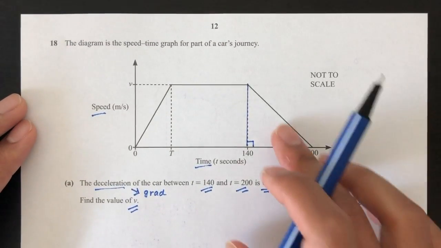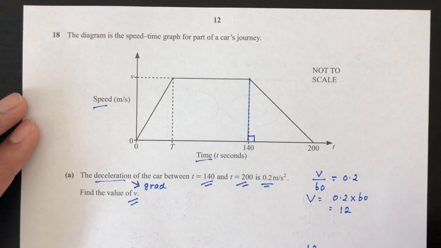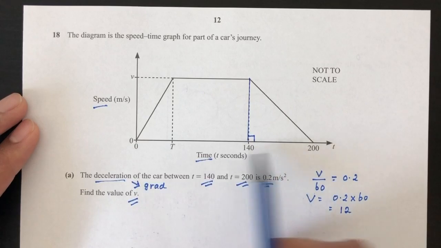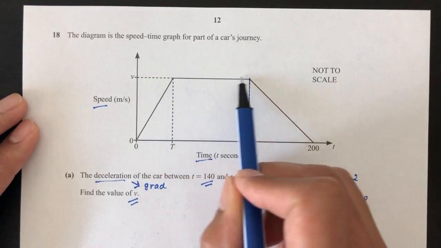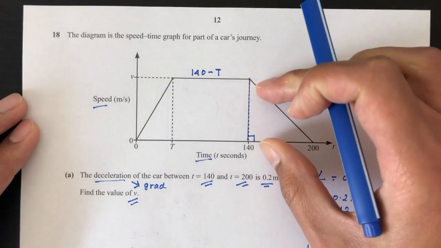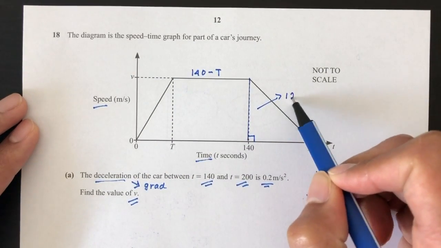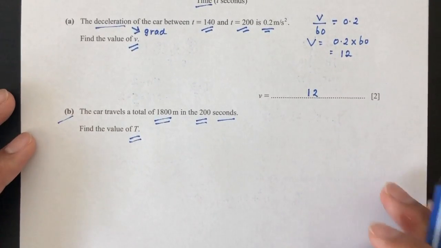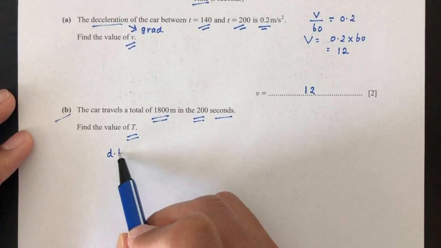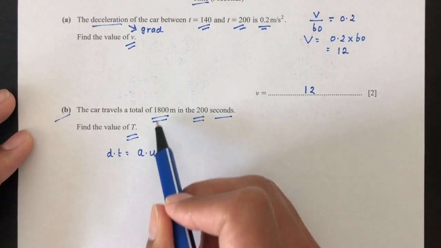So how do you find area under the graph? In this case, you observe it is a trapezium. So how do you find area of a trapezium? So these will be the two parallel sides. This one is 200 and this one is what? This one is 140 minus t. And the height in between is v, which is equal to 12. The height is 12. So let's find the area of trapezium. We know that distance traveled is equal to area on the graph. So distance traveled is 1800.